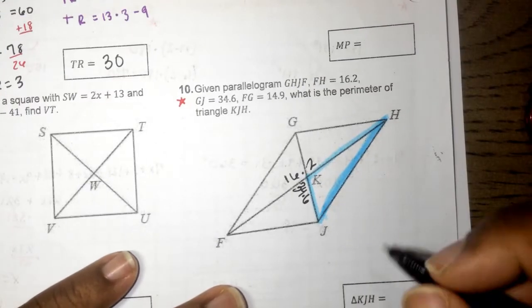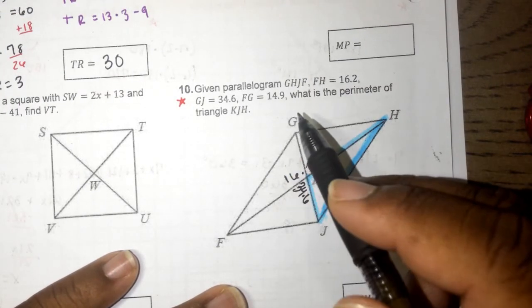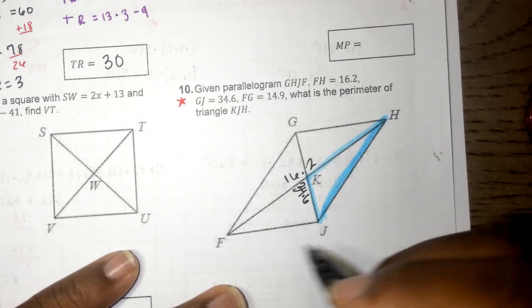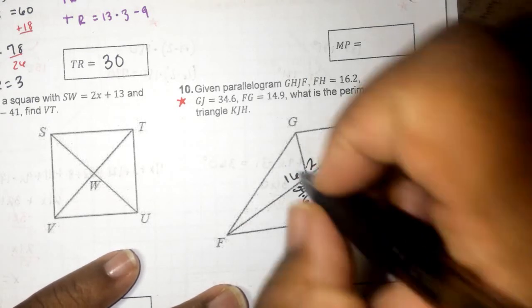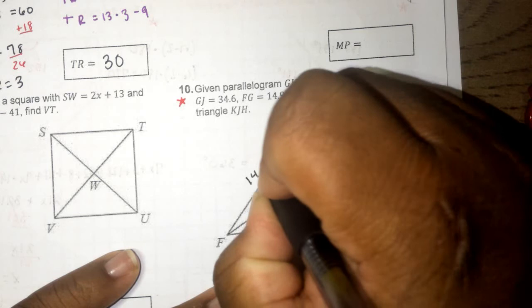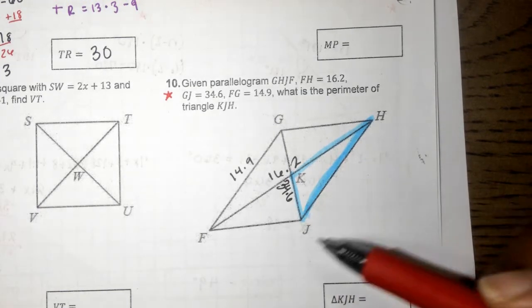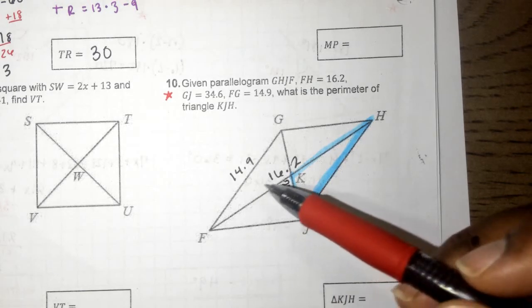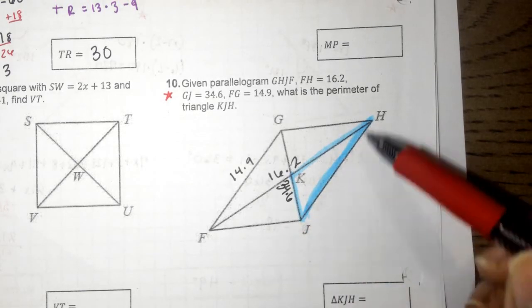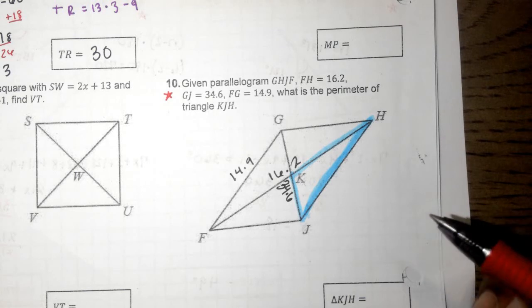And then FG is this side right here. They tell you it's 14.9. Alright, that being said, some stuff needs to be split probably to help us out. Using these numbers and understanding what a parallelogram is, we can get the numbers that we need to add up the sides to get KJH, the perimeter.